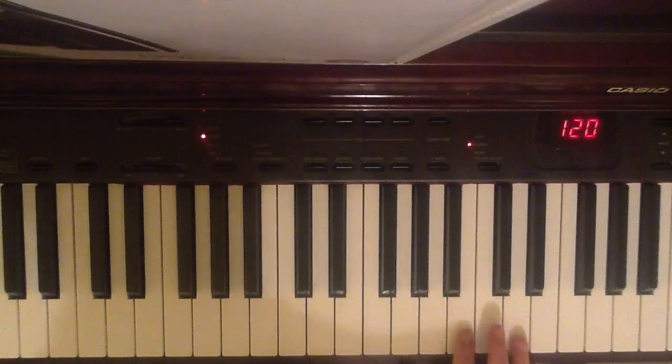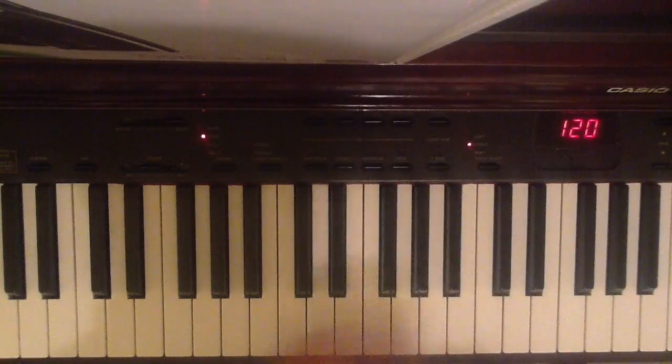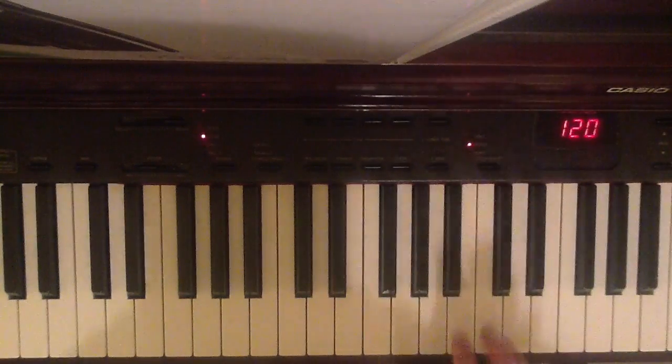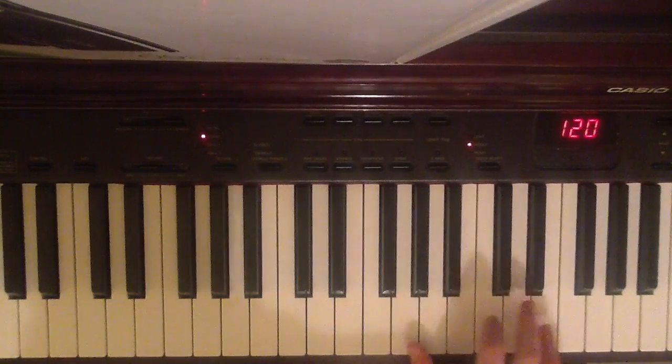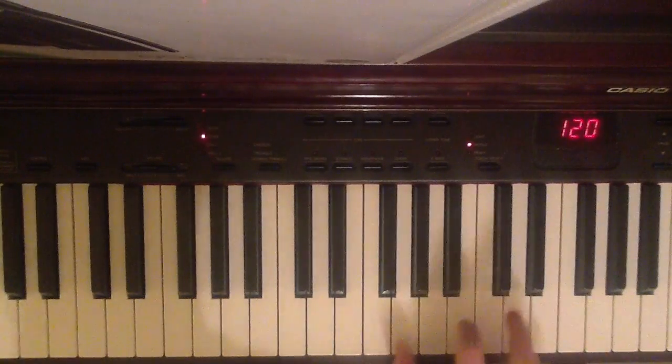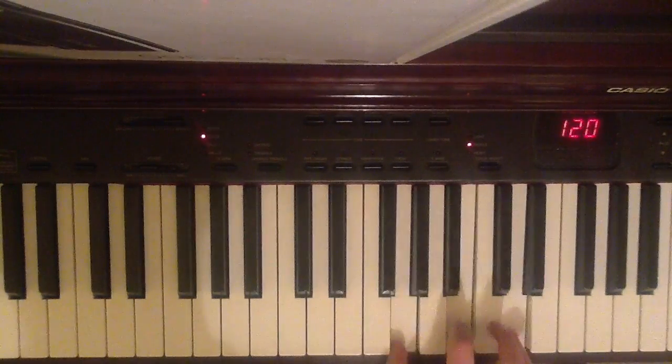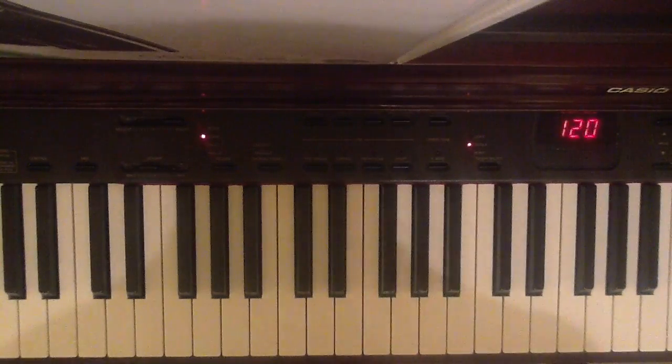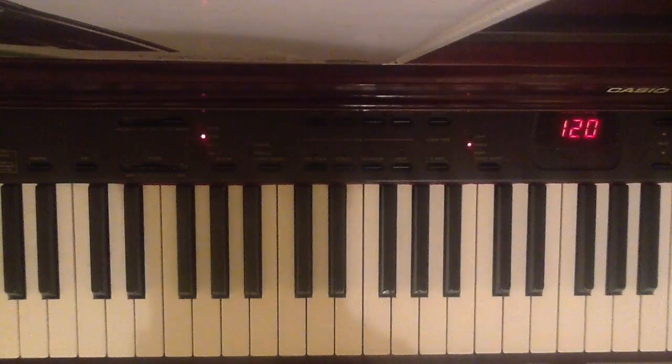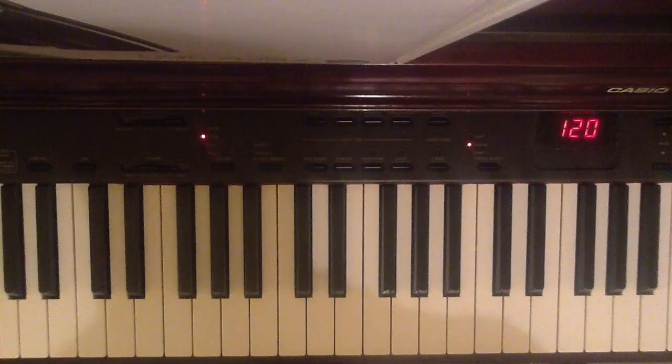So it's very useful to learn the different arrangements of each chord, so that you can go from one to the other a lot easier than, like that. Okay, so I think that's all we need to go through.